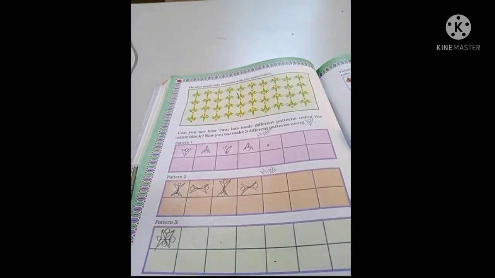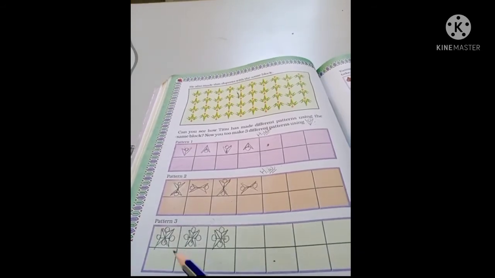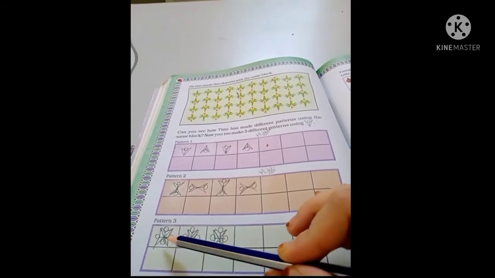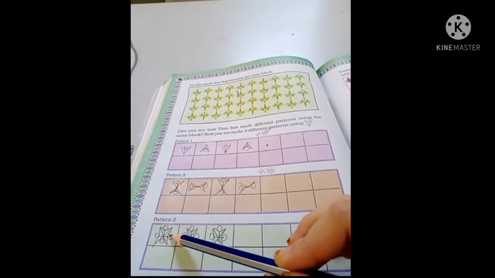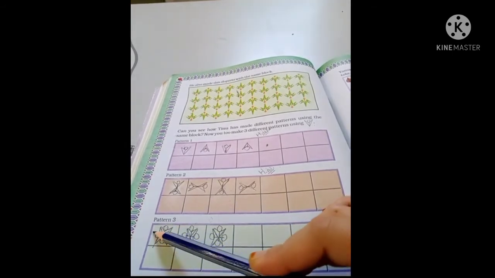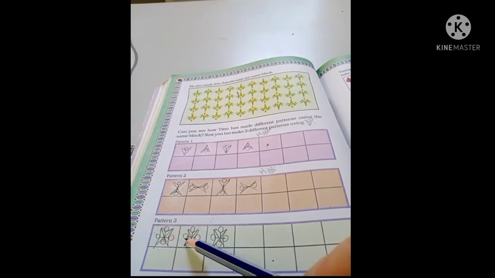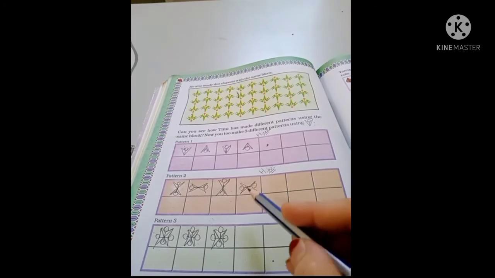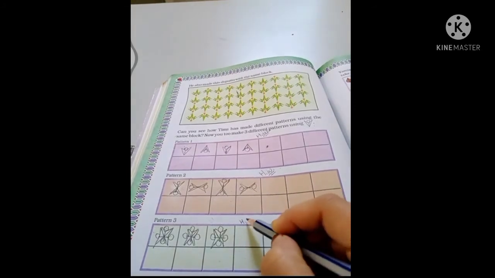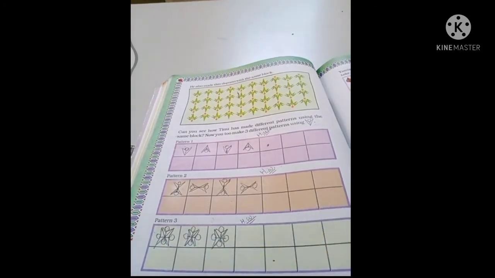Same here, you have to draw a flower in all the boxes. I am drawing and showing you. So students, this way you have to draw a flower by arranging one in an upper direction, another in a downward direction, one in a right-hand direction, and one in a left-hand direction. This way you have to make a flower in each and every box to complete this pattern. So students, the remaining boxes you have to do as homework by yourself.